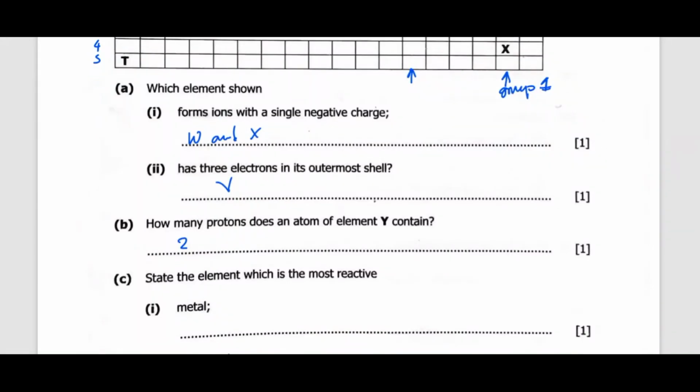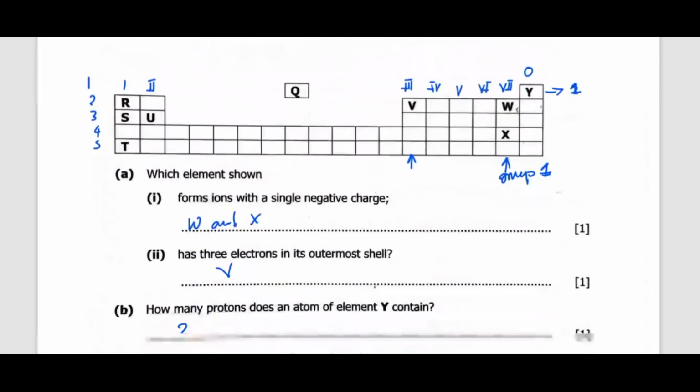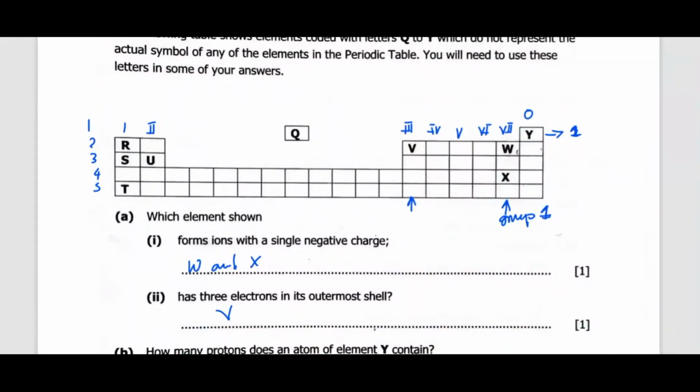Then state the element which is the most reactive. The first one, metal. When you look at the metals, you know that elements from group 1 are the most reactive. Now, the other thing, according to the periodic trend for group 1, when you go down the group, their reactivity increases. So the most reactive from group 1 is T.